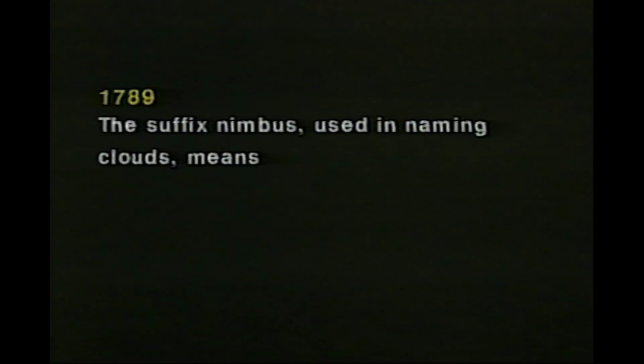Question 789. The suffix nimbus used in naming clouds means? Number 2, a rain cloud. Question 790. An almond or lens-shaped cloud which appears stationary but which may contain winds of 50 knots or more is referred to as? Answer number 3, a lenticular cloud. They call it lenticular because it's lens-shaped. That's a pretty easy way to remember that one, and I don't think there's any other answers that would suck you in if you can remember lens and lenticular.